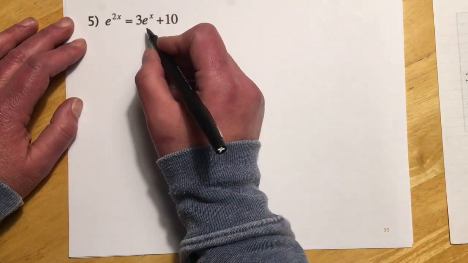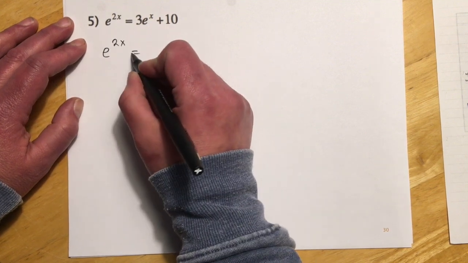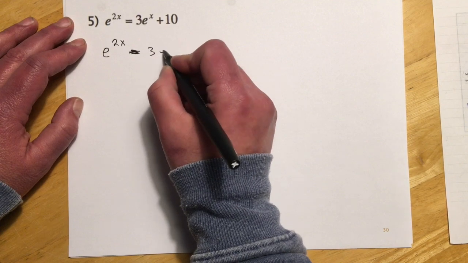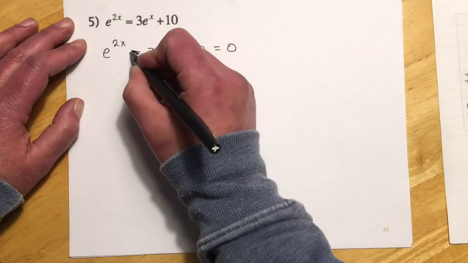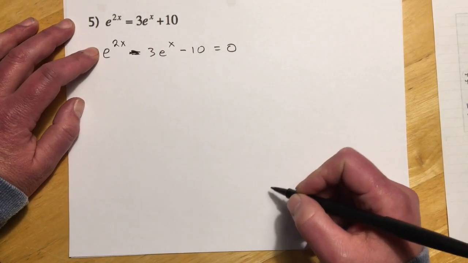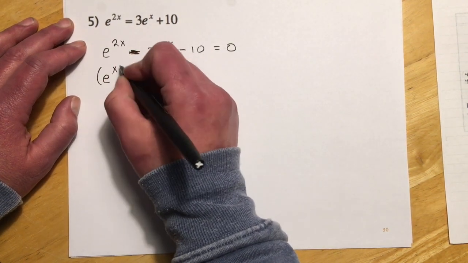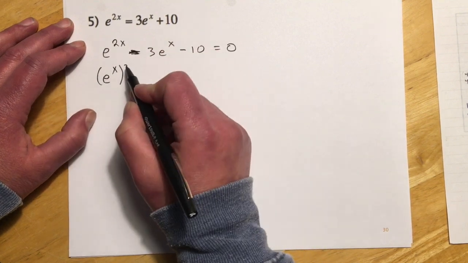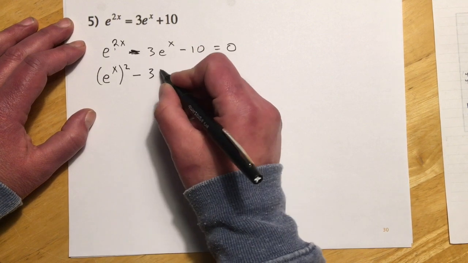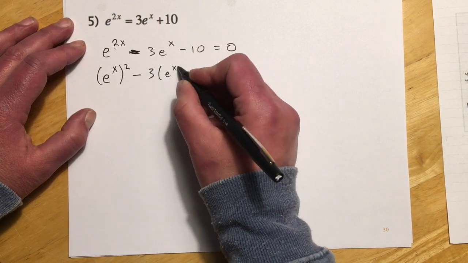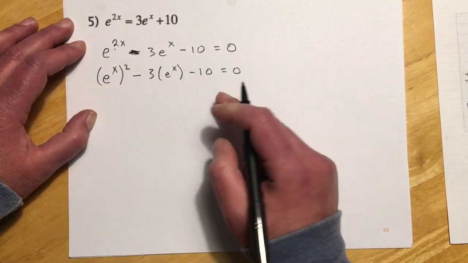So first thing I'm going to do is get it set to 0. So I'm going to go e to the 2x minus 3e to the x minus 10 equals 0. And this e to the 2x, if I want this to look a little bit more quadratic, I'm going to write it e to the x squared. And that's the same thing, 2 times x, 2x. But what it helps me do is see that right here, there's another one of those, e to the x, and then minus 10 equals 0. So there's this whole e to the x thing going on.